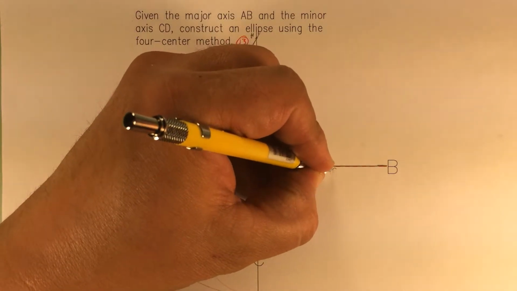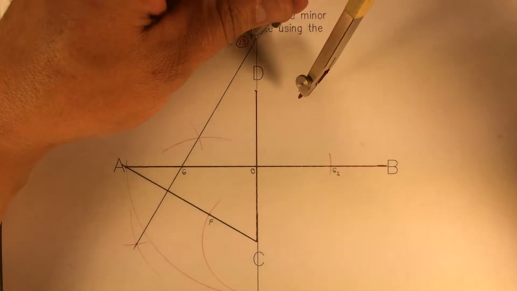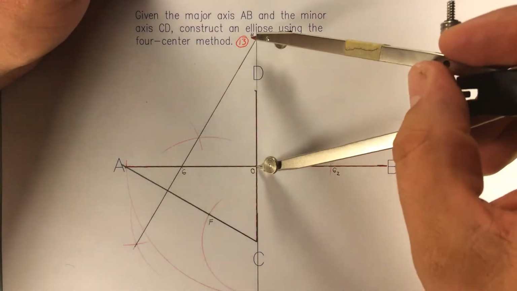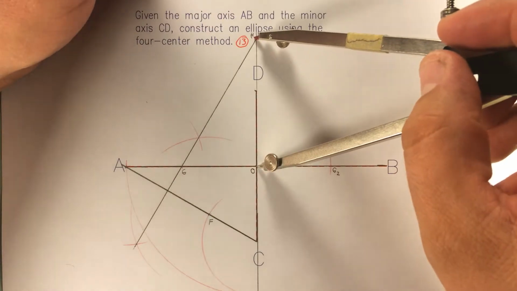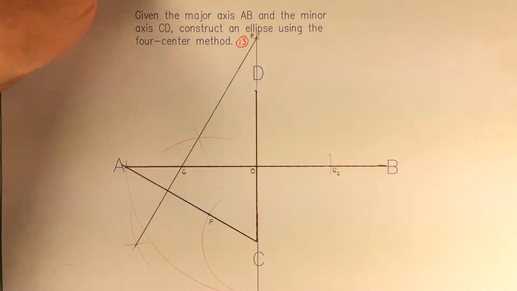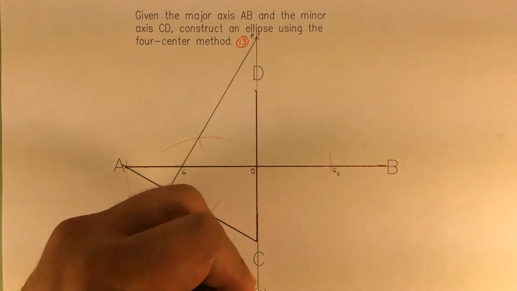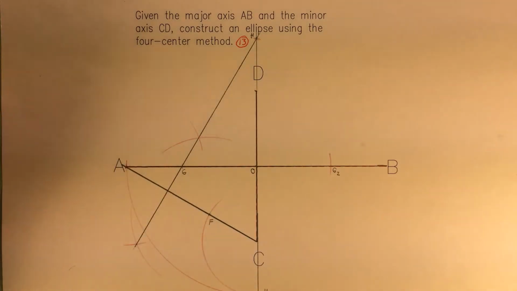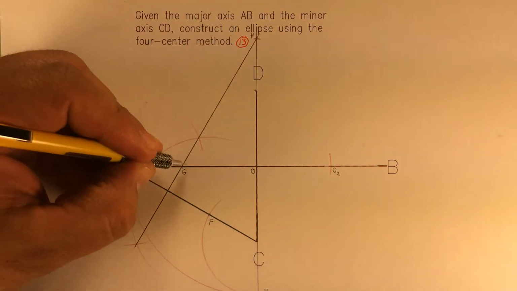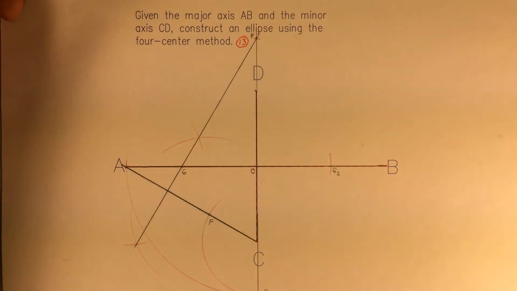I will call this one G2. I'm going to do the same thing with H. I'm going to duplicate this point, H, bring it across, and go right here. This point right here, right above E, that's my H2. H2, H, G, and G2 are my 4 centers for the circle.